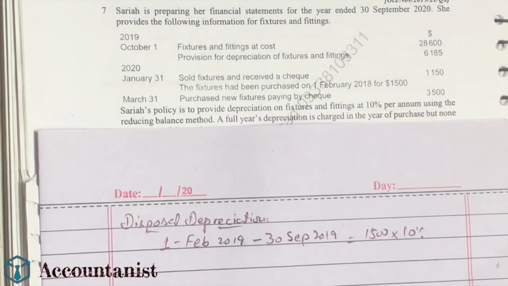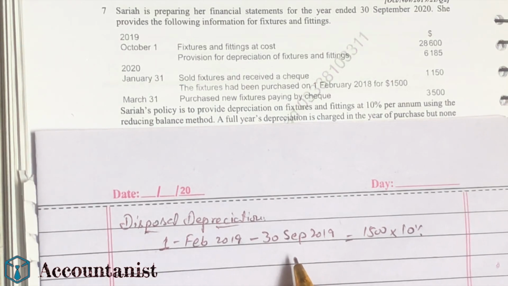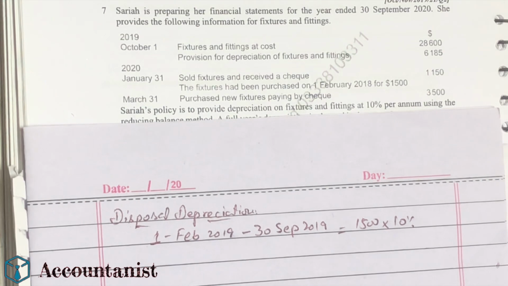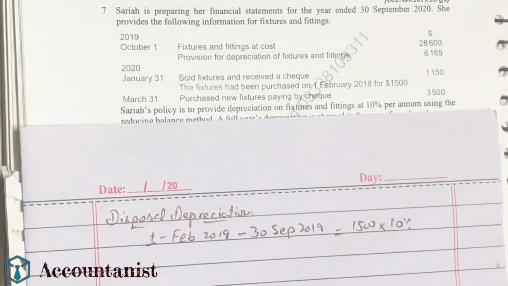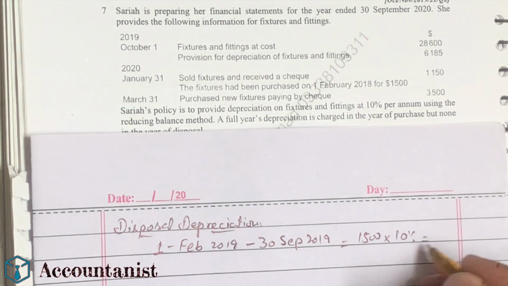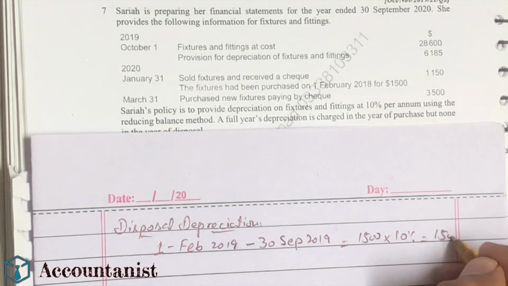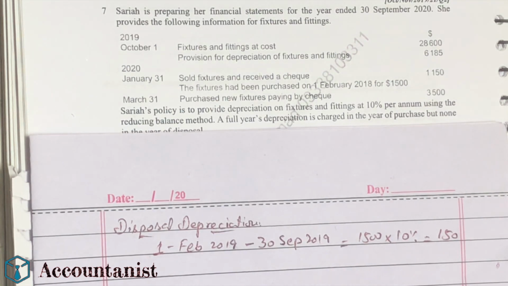Because it's a full year depreciation, we don't need to go on a months by months basis like 5 by 12 or 6 by 12. So 10% of 1500 is 150. That's the depreciation for year one.